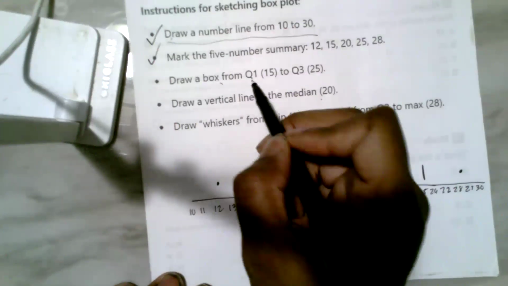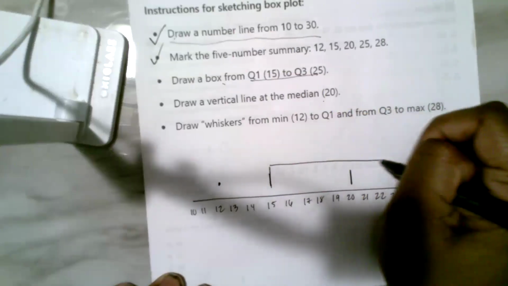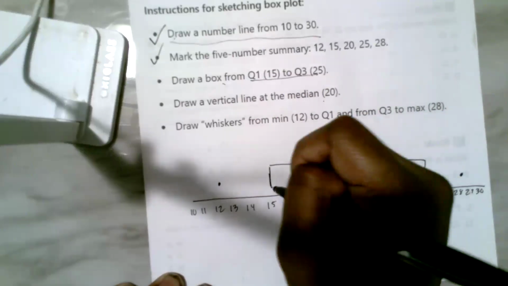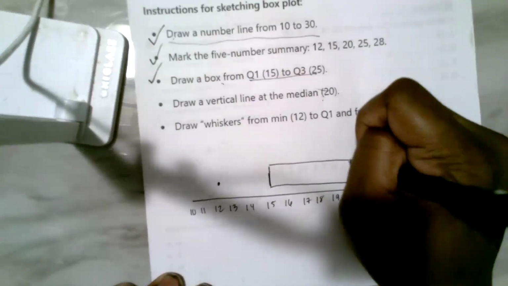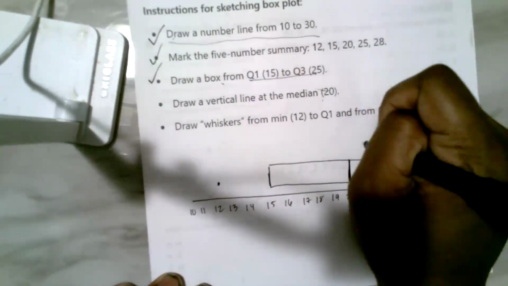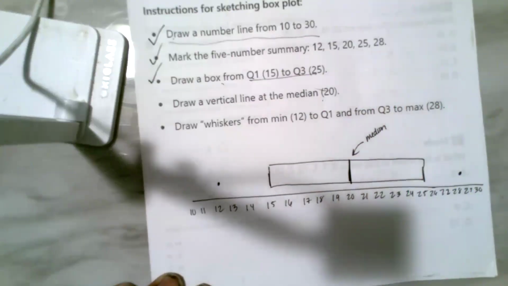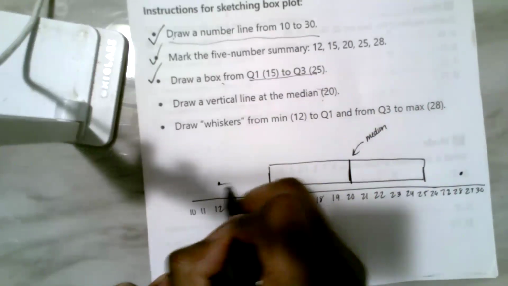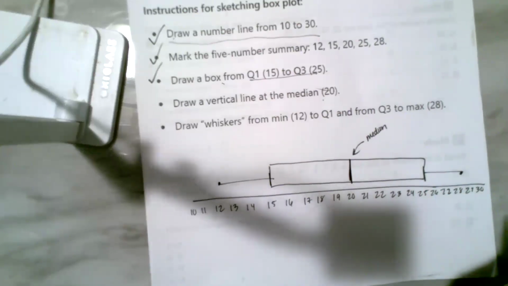Draw a box from quartile 1 to quartile 3. Draw a vertical line at the median. Draw whiskers from the minimum to quartile 1 and maximum to quartile 3.